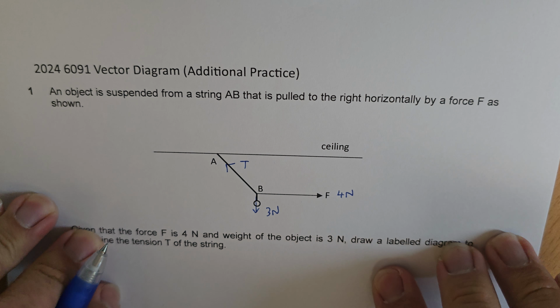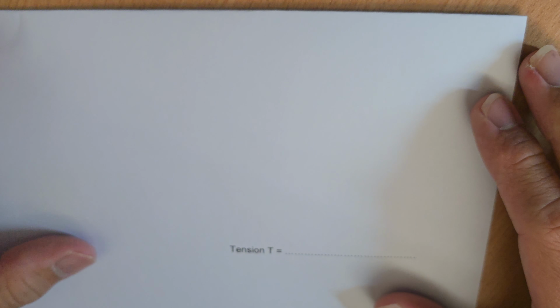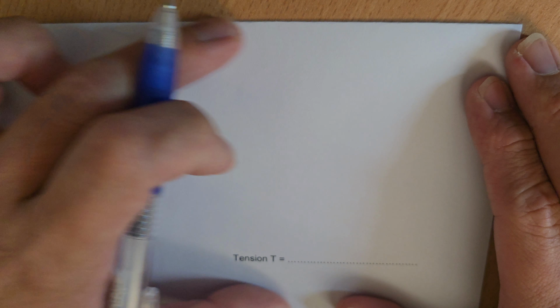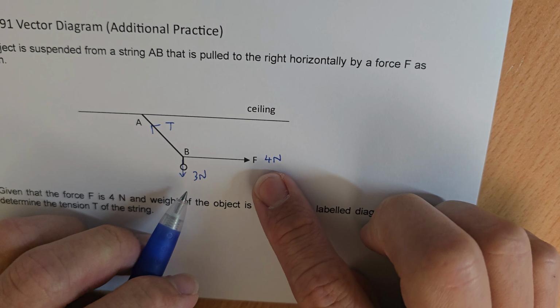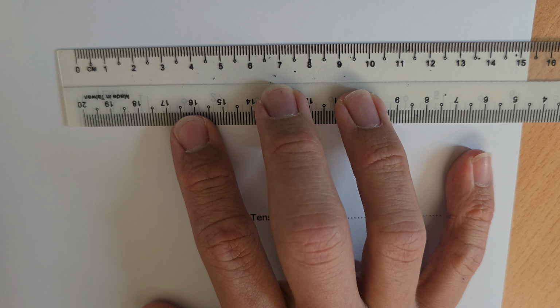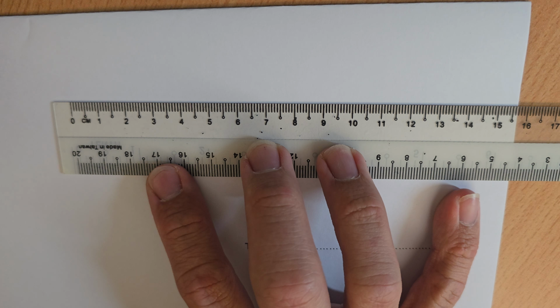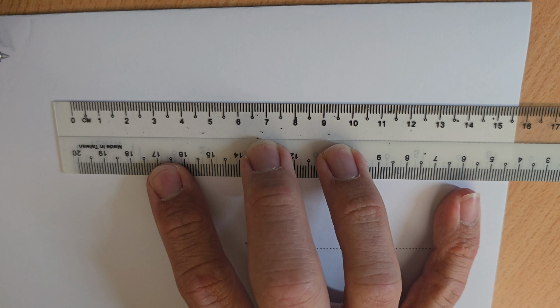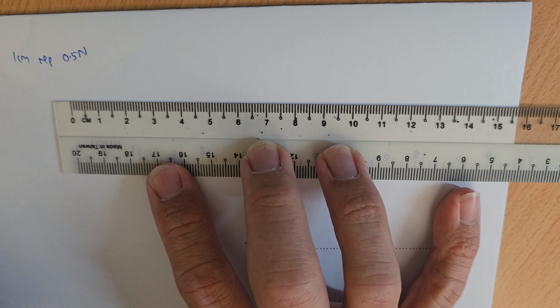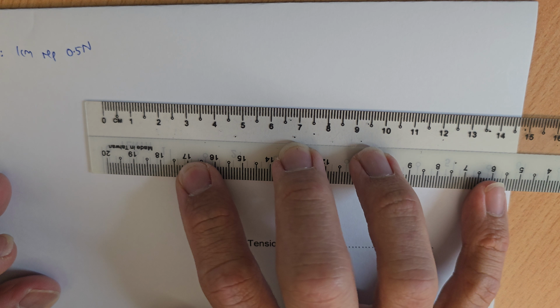Let's use the blank space at the other side of the page to solve this question. First we need to decide this space. Roughly we should try and fill up this space as much as possible. I know that this is 3 and this is 4. So looking at this space, I think a good scale would be to use 1 cm to represent 0.5 Newtons. So I will go ahead and write the scale here. With that, let's go ahead and draw our forces.